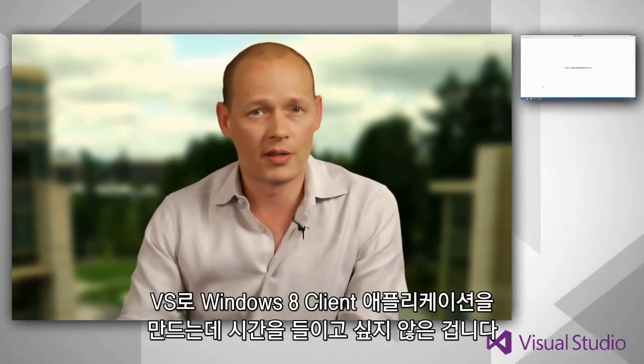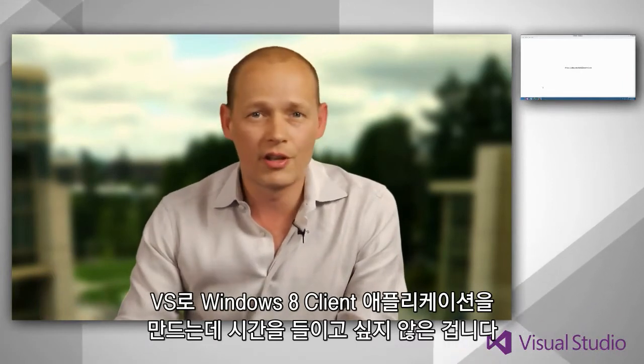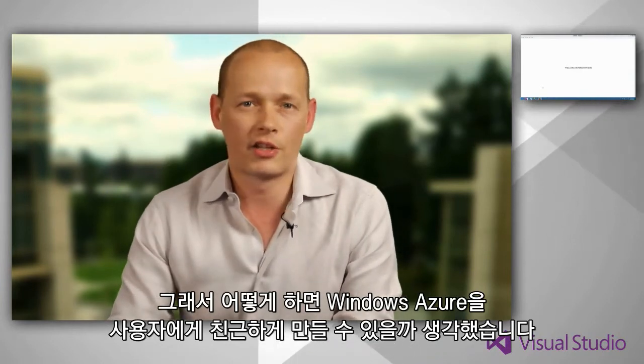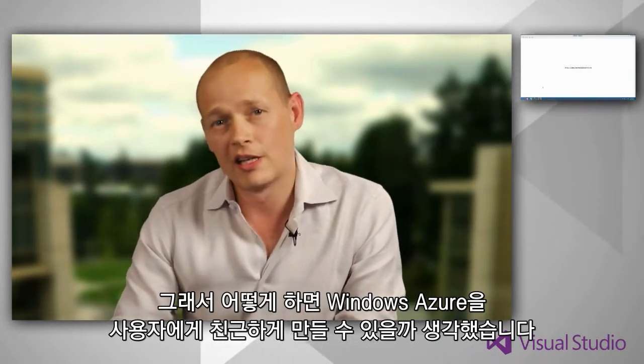The problem is, all of these features add complexity. And this complexity can put off some client-focused developers who want to spend their time focused in Visual Studio building their Windows 8 client application. So we asked ourselves, what can we do to make Windows Azure even more compelling, especially to this audience? I want to introduce you to Windows Azure Mobile Services.